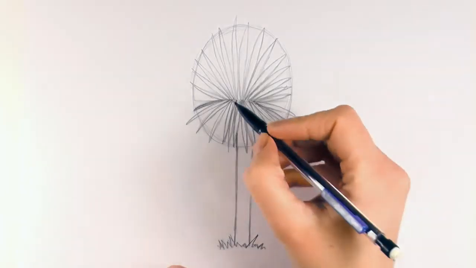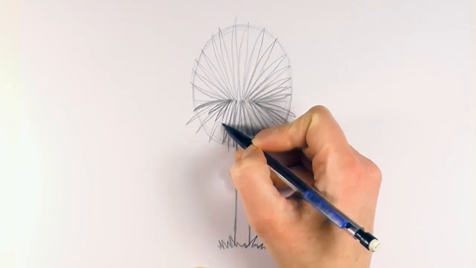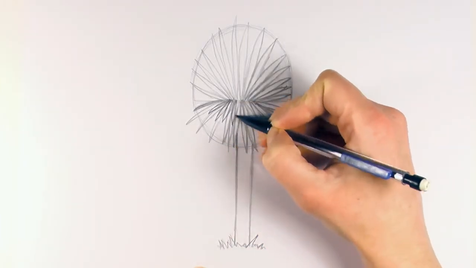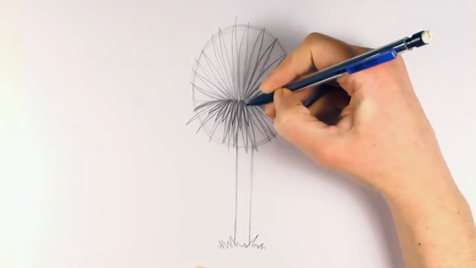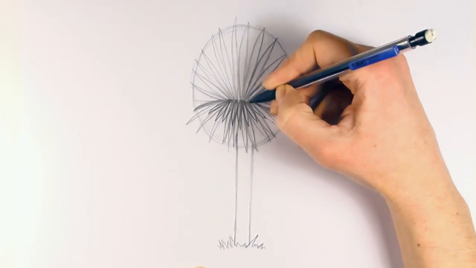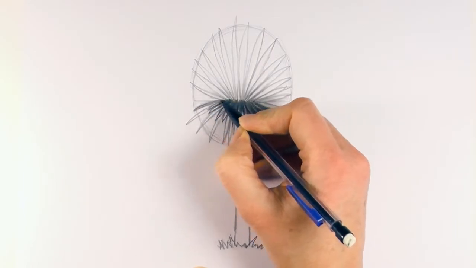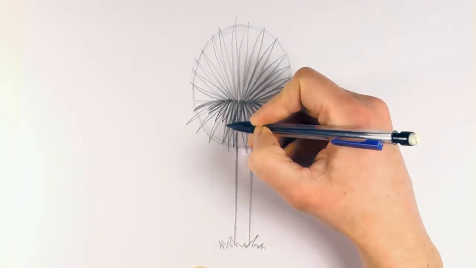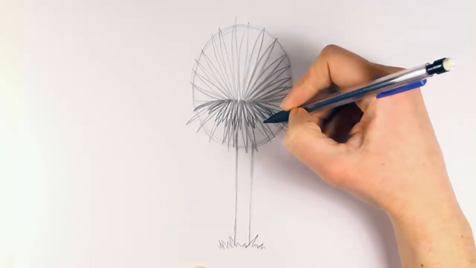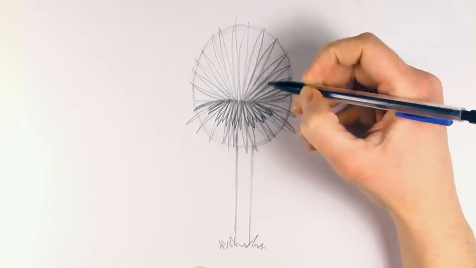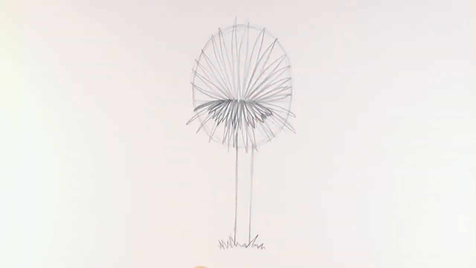I'm just going to go in and add some smaller shapes just in this area here. Again, just to give it a bit of volume and some depth in there. Just pressing a little harder with my pencil as I do that. I'm just going to make them quite random as well. And even put some just in behind that too, by making almost little triangle arrow shapes there, just like that.